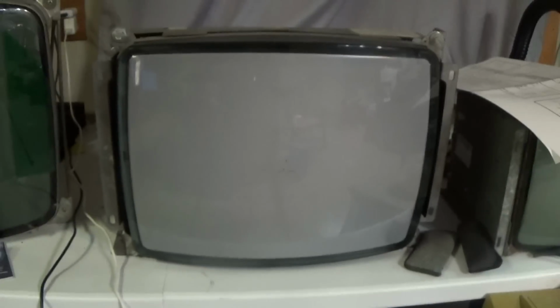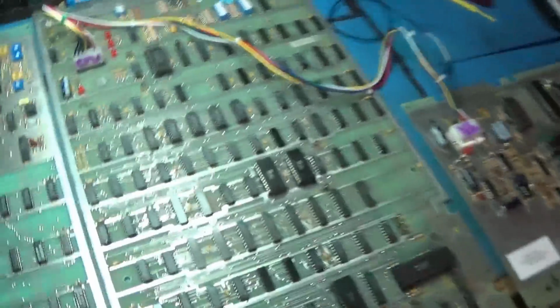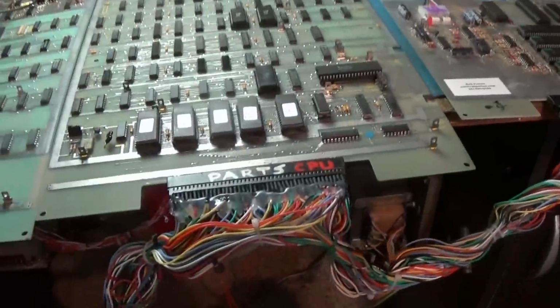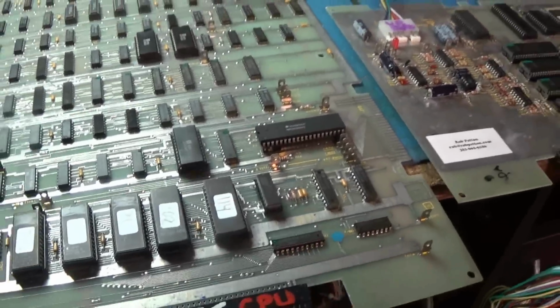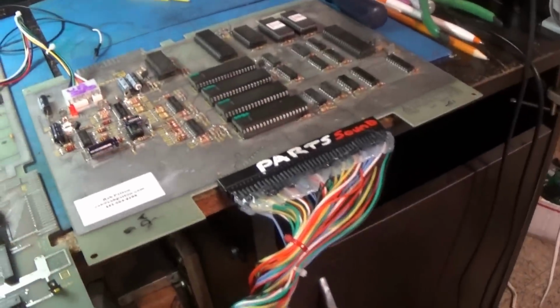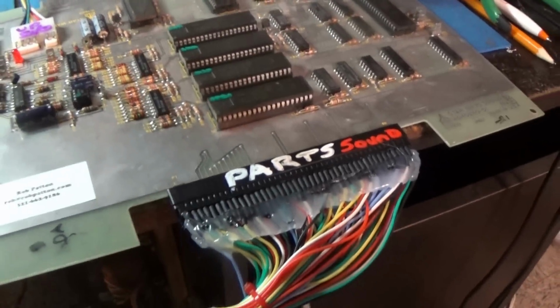Yep, we're not doing that. Okay, so we got issues. We have soundboard issues and we have matrix errors, which should be in the manual. I'll look in the manual about matrix errors and see what that might mean. Yeah, this thing's got a problem, big time.